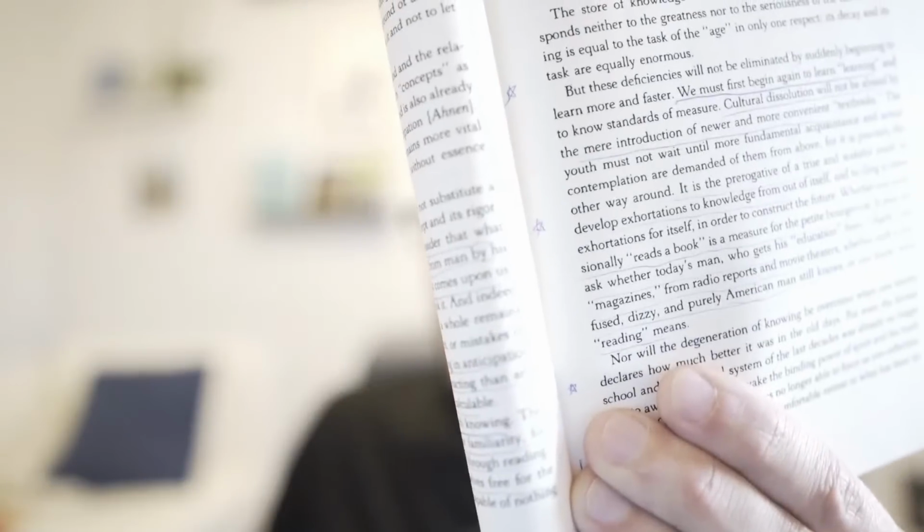Okay, this next section I have highlighted and starred and bracketed. So let's see. You see that? I must have thought it was really important the first time I read it, and now I get the pleasure of sharing it with you.